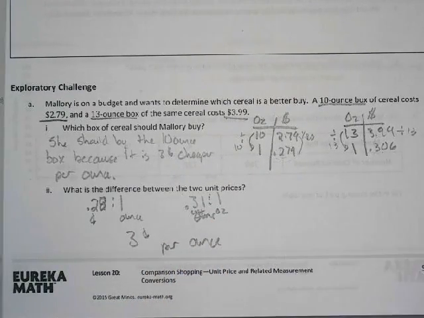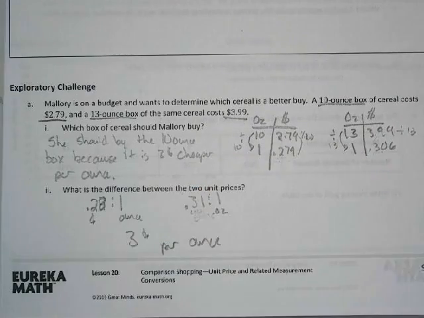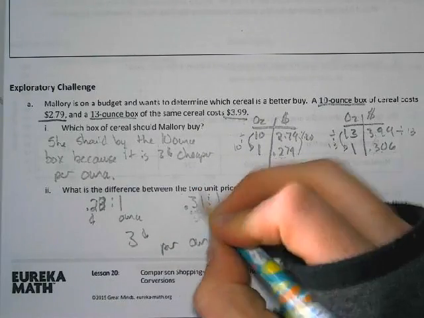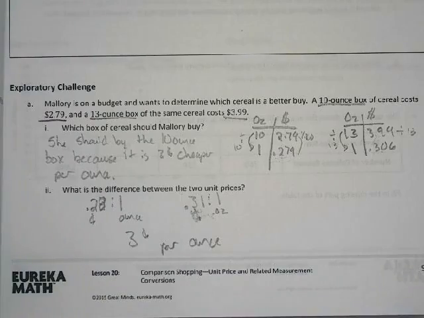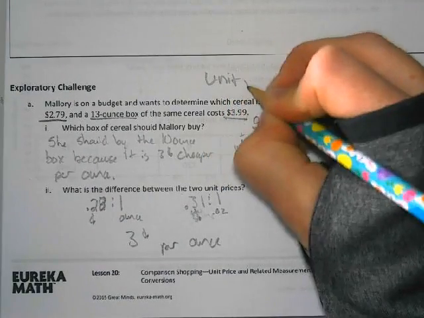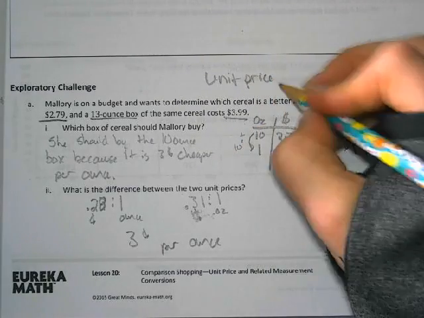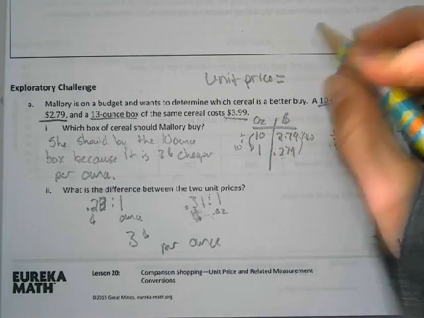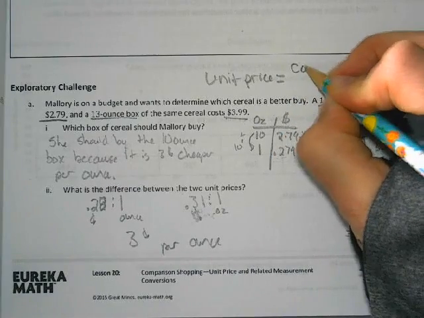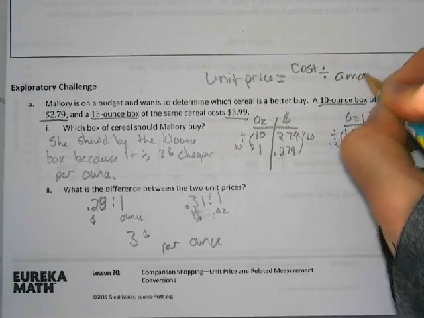Now, what I want you to recognize is we actually have a way that we can do this without doing a ratio table. So in a way, when they're talking about unit price, I want you to use this equation instead. So the equation for unit price, just like rate, I've actually told you this equation before, is unit price equals your cost divided by the amount.